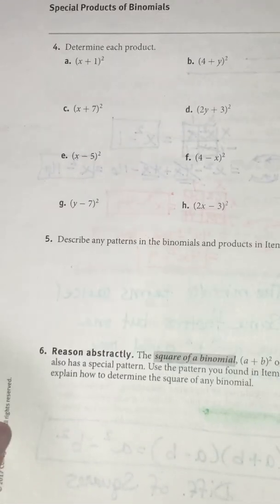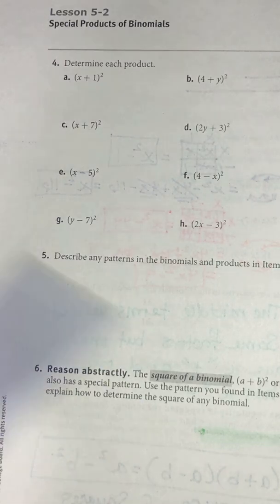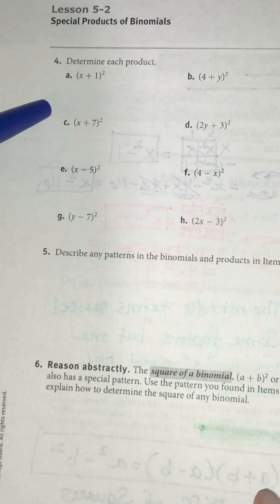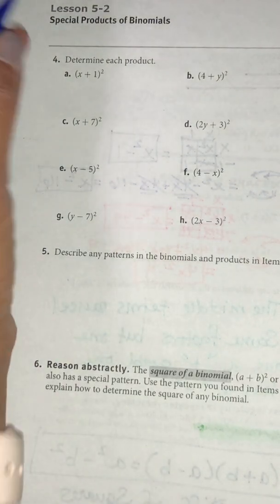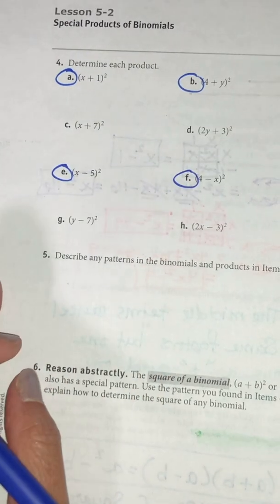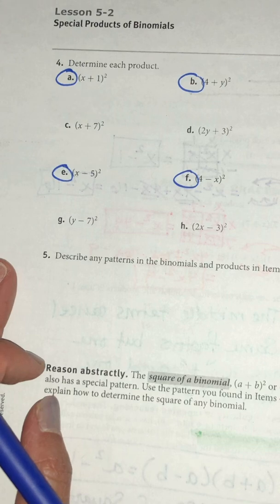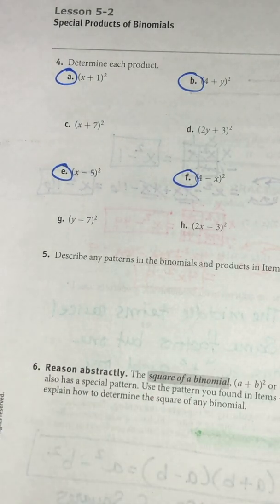All right. Number 4, we're going to determine each product. Now, we're not going to do all of these. We're going to do A, B, C, and D. Actually, you know what? Those are only positive. Let's pick a couple of the positive and a couple of the negative. So let's do A, B, E, and F. Like I did in the last set of problems, we'll alternate between the graphic organizer and the distributive property, even though the graphic organizer is technically using the distributive property.